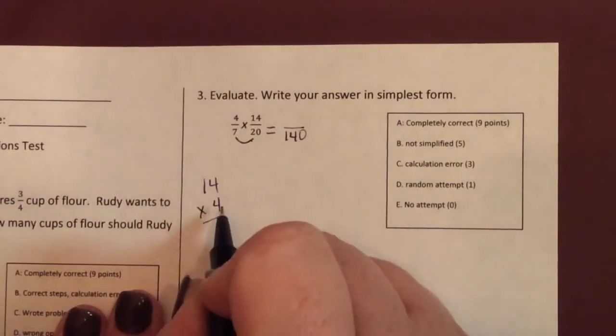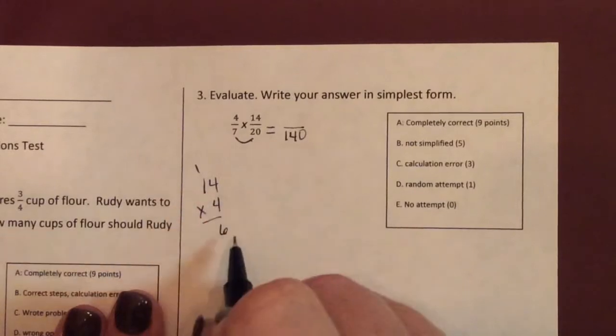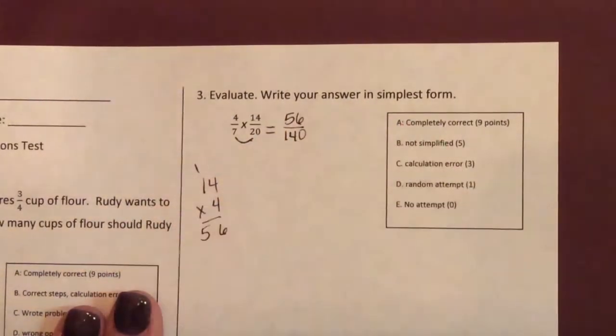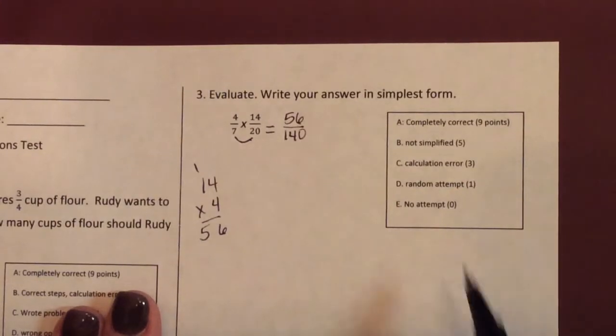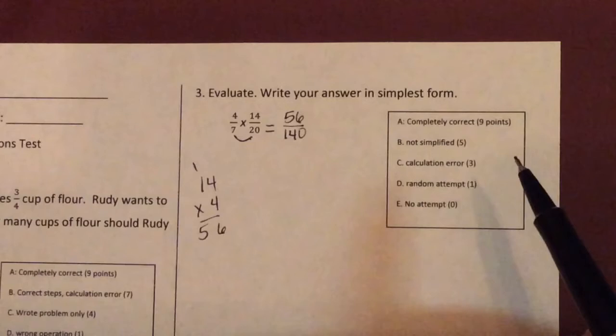14 times 4. 4 times 4 is 16. Carry that 1. 4 times 1 is 4, plus 1 is 5. That becomes 56 over 140. Now, if you didn't simplify it, you got 5 points out of 9. If you got to that point.